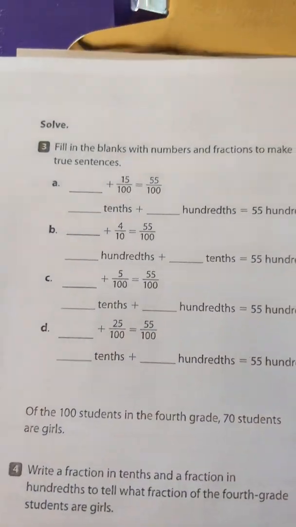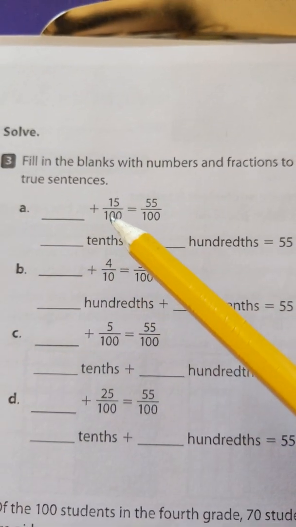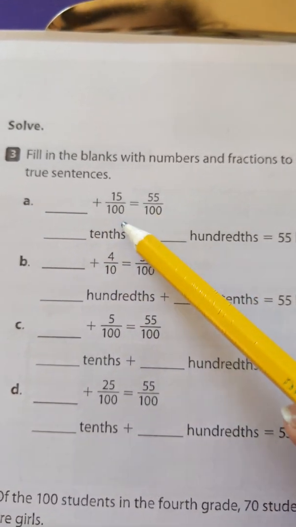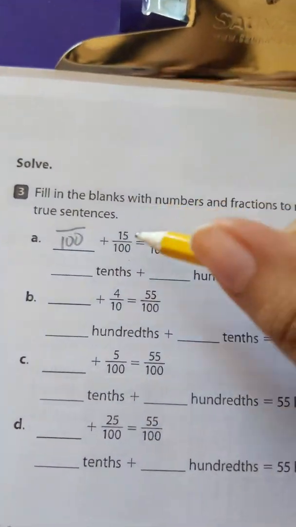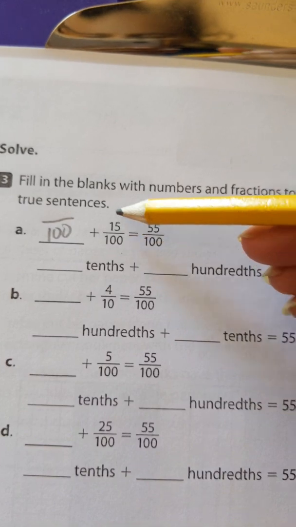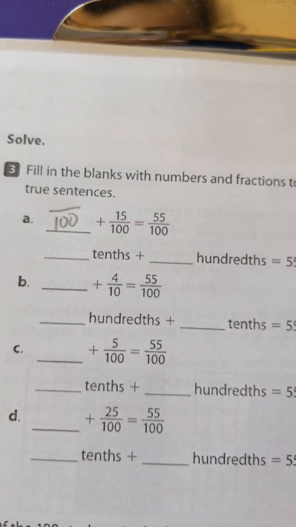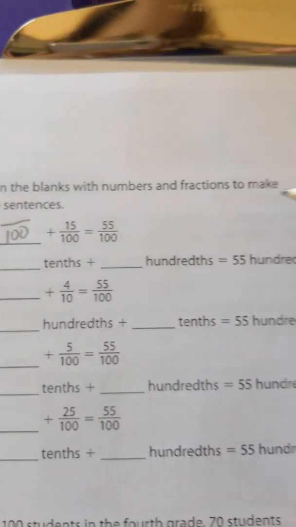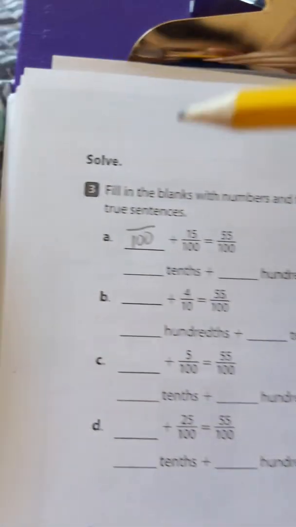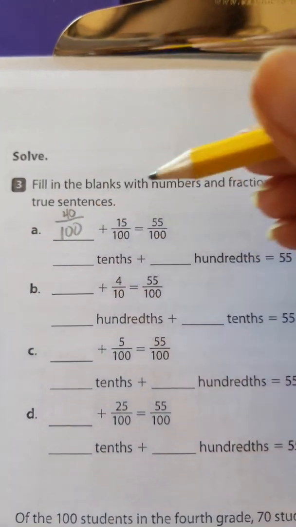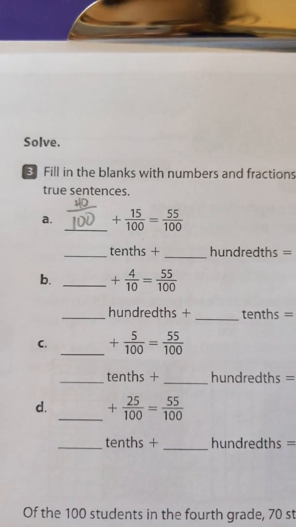All right, we're going to fill in the numbers with fractions to make true sentences. So I need a number that's going to give me something and 15 hundredths equals 55 hundredths. Well, we know that our denominator is going to be hundredths right off the bat because we never touch the denominator. What number do I need to put with 15 to get to 55? Well, when we're trying to find a missing addend, you can subtract. So 55 minus 15 is going to give me 40. 40 100ths plus 15 100ths is going to give me 55 hundredths.